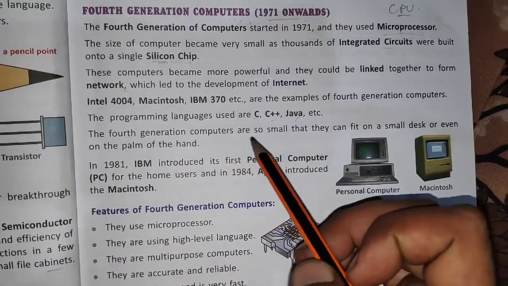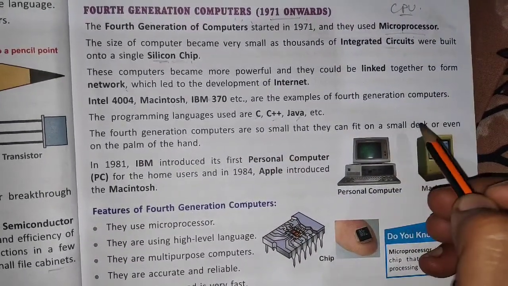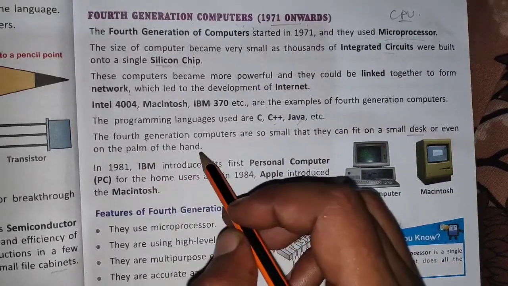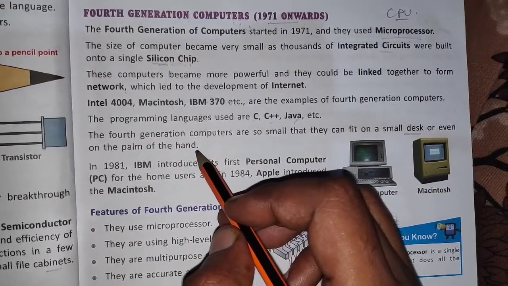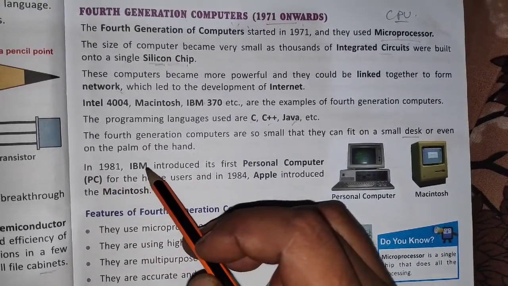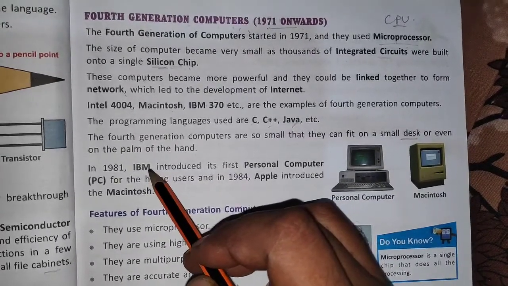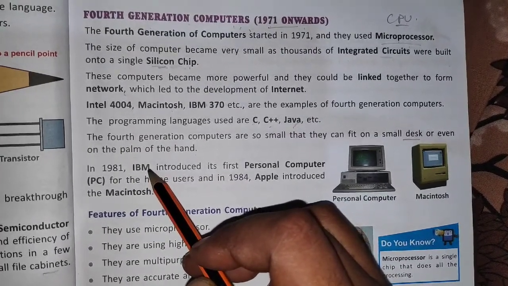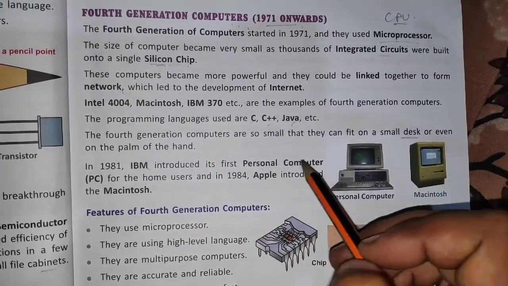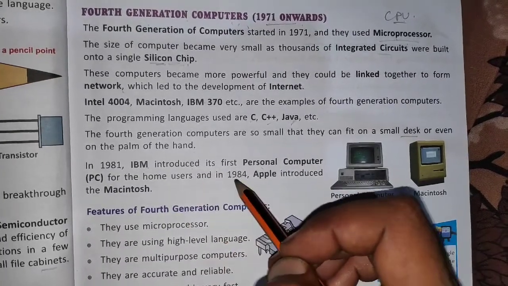The size of these computers is so small that they can fit anywhere, on a small desk or in the palm of your hand like a smartphone. In 1981 IBM, the International Business Machines, a very famous company, introduced the first personal computer for home users.